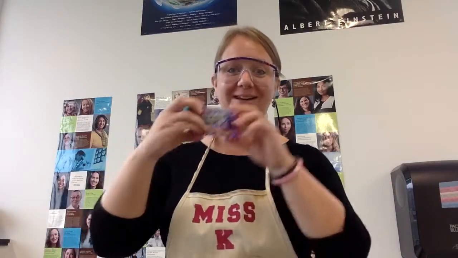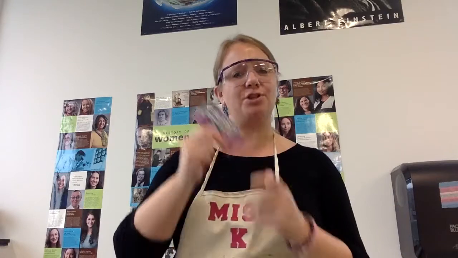Today we get to chew some gum. How exciting. So the focus of today is how much sucrose, which is the specific kind of sugar, is in a piece of gum like this one.